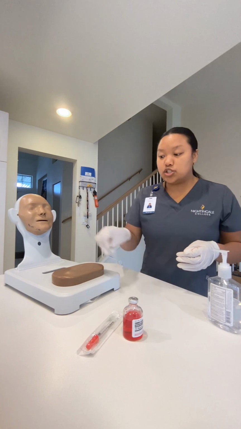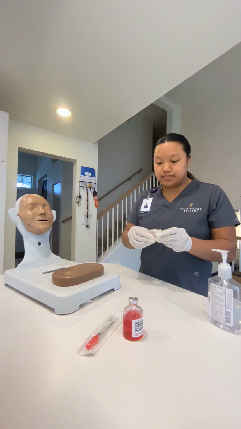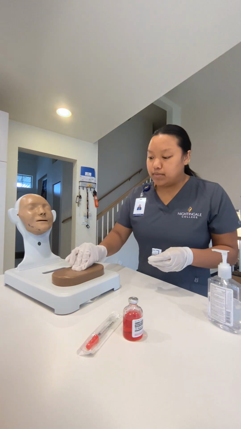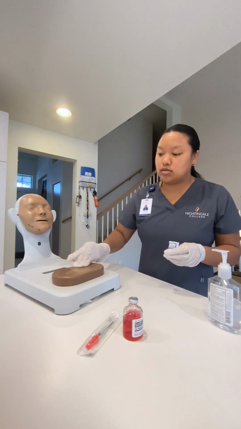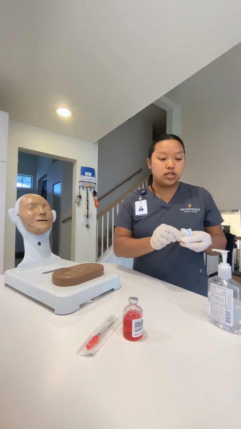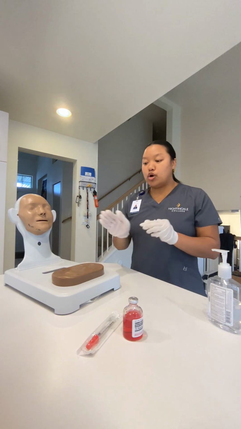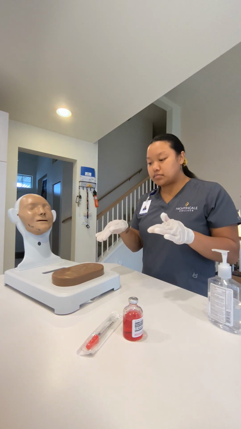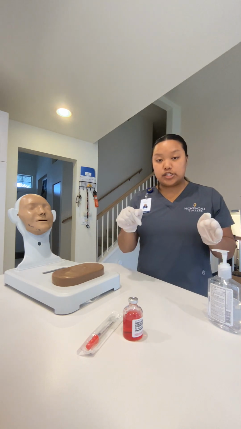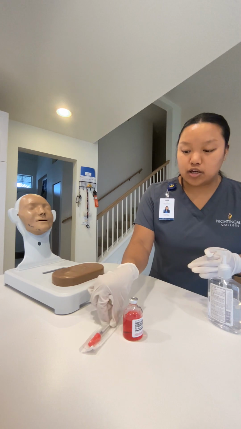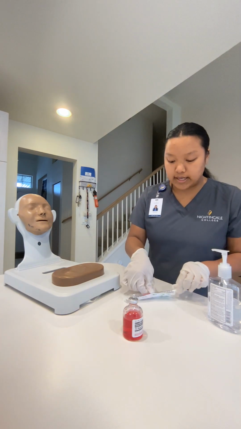So I'm gonna go ahead and just clean her skin while we're at it. So you're gonna start from the middle and then out 2 inches. Then you wanna toss this in the trash, and then you don't wanna touch the skin again while it's drying at all, unless you're ready to inject, okay? So now I'm gonna get our solution ready, medication.